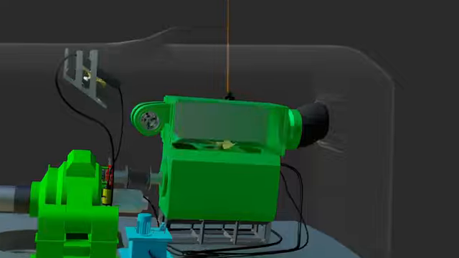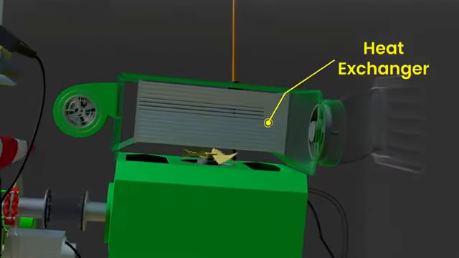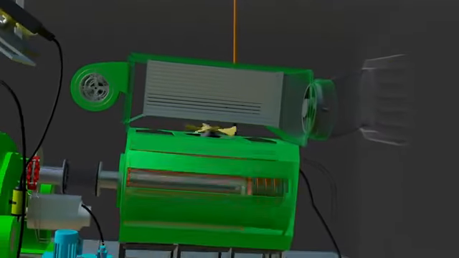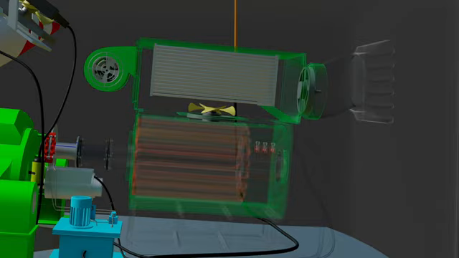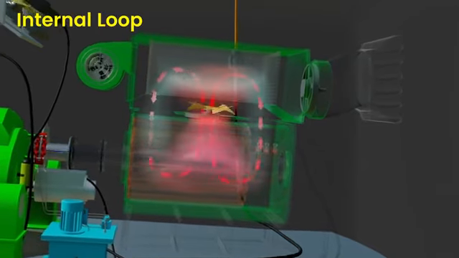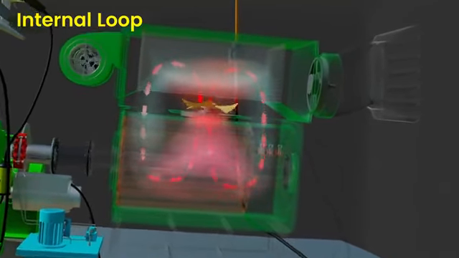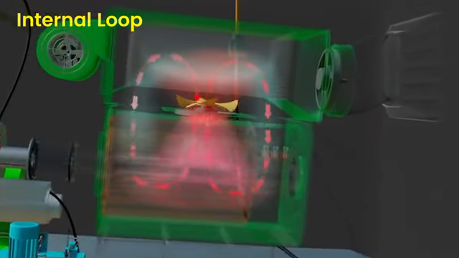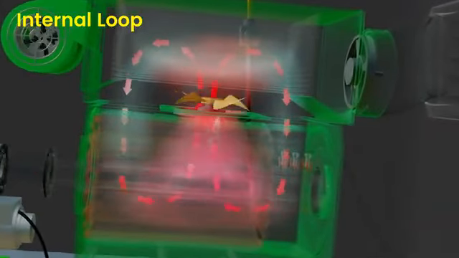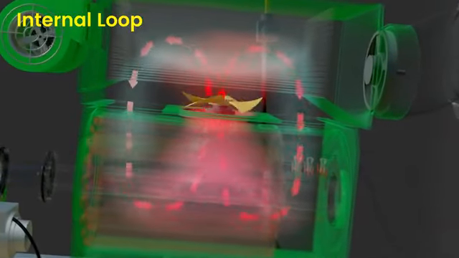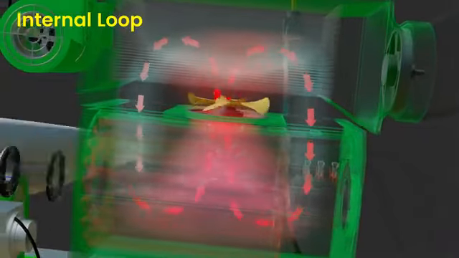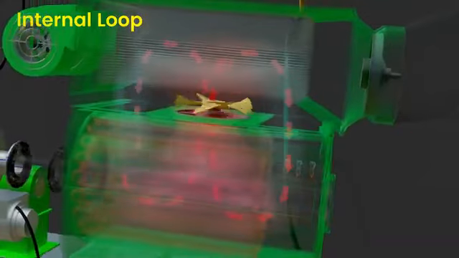An air-to-air heat exchanger is used to cool the generator. It consists of two independent, sealed air circuits. First, the internal loop. A blower circulates air inside a closed loop through the generator. This internal air absorbs heat from the generator windings and components, then passes through one side of the heat exchanger where it is cooled before being recirculated through the generator.